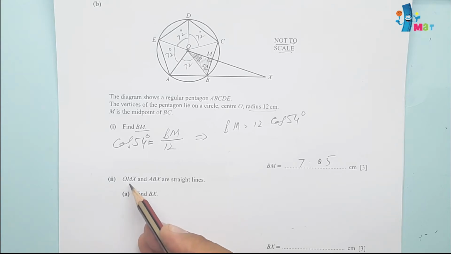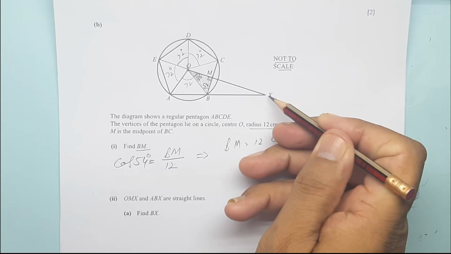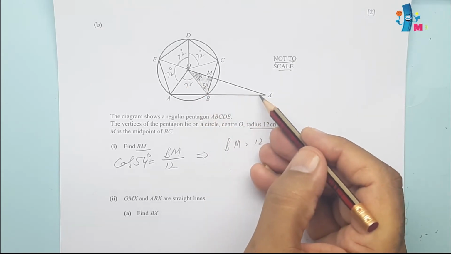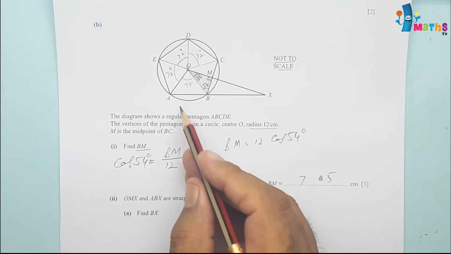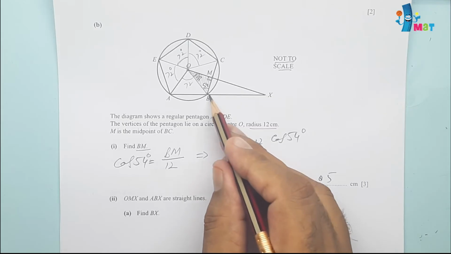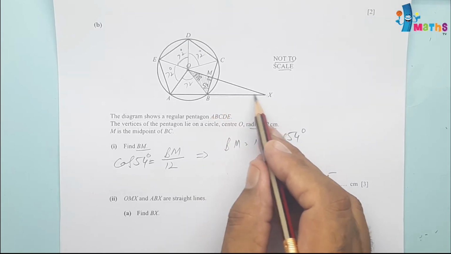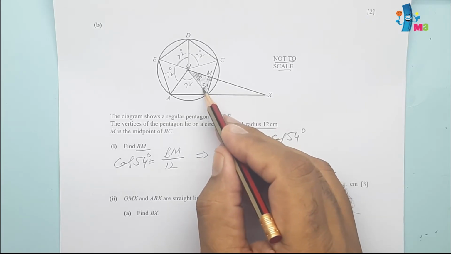Then they are saying OMX, OM and X, this line is a straight line, and ABX, so these two are straight lines. Find BX, so we have to calculate this length BX. Now how will we calculate this one?